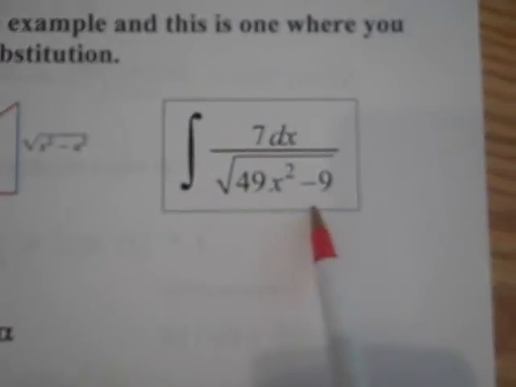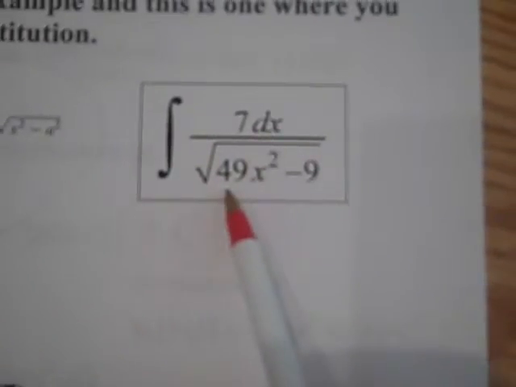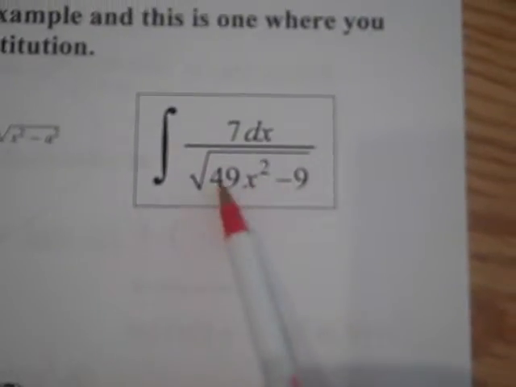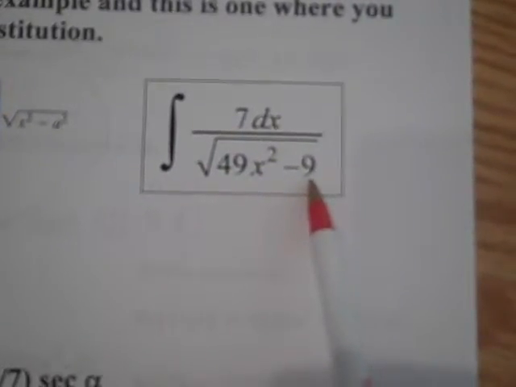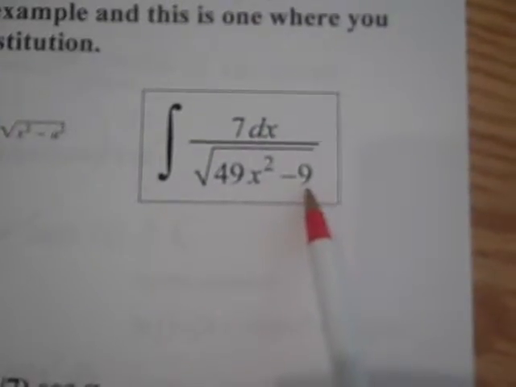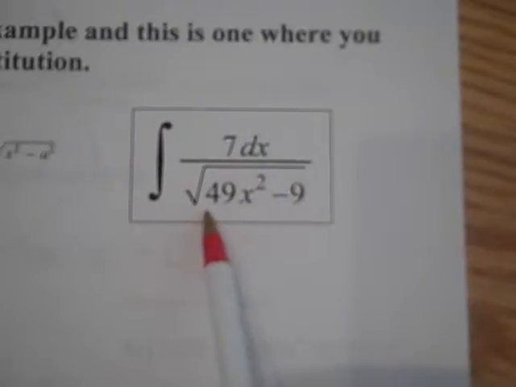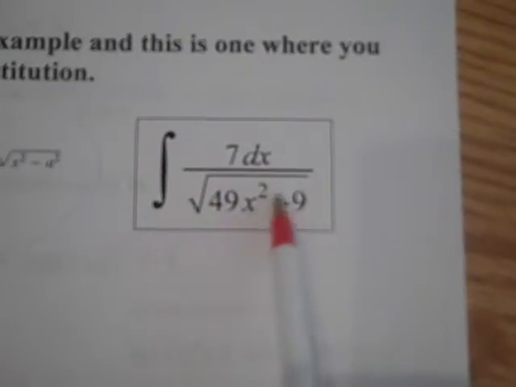Let's look at this problem right here: 7dx over the square root of 49x squared minus 9. Notice you have the function squared minus the constant squared. That's the key to knowing it is a substitution involving the secant. So what is this thing squared right here, 49x squared? That is 7x. And since I have a 9 over here, the square root of 9 is 3.